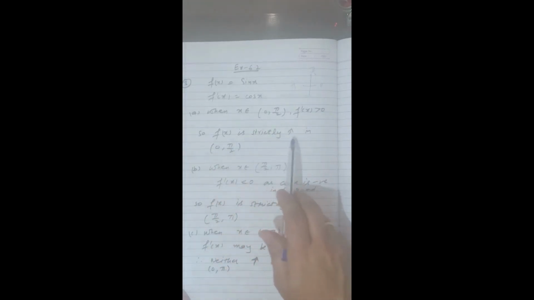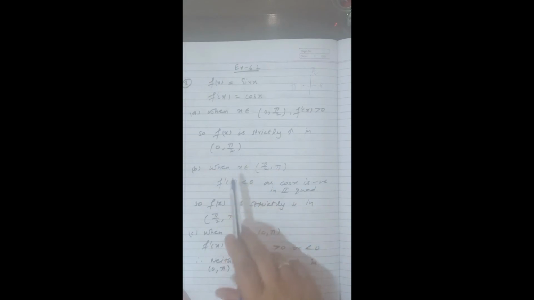So f dash x, which is cos x, is positive here, hence we can say f(x) is strictly increasing in this open interval. When x belongs to pi by 2 to pi, that means it will be in the second quadrant. So f dash x is less than 0 here, as cos x is negative in the second quadrant, right? So we say f(x) is strictly decreasing in this second interval.